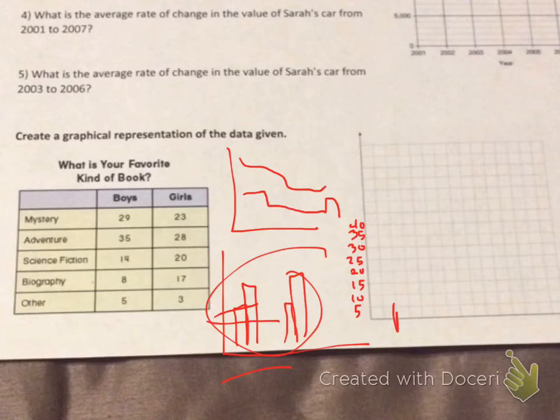And I'm just going to do M for mystery. So this is going to be my M column for mystery. So I am going to draw a column for the boys and a column for the girls. So the boys on the mystery, like 29 boys picked mysteries as their favorite book. So when I do this, I'm going to go 29 for boys.